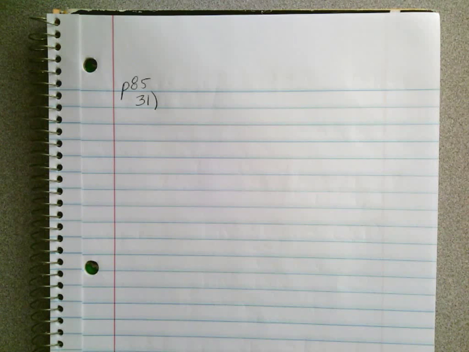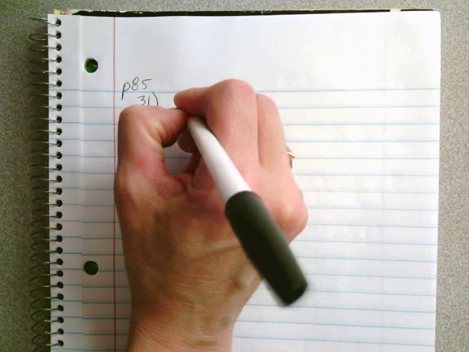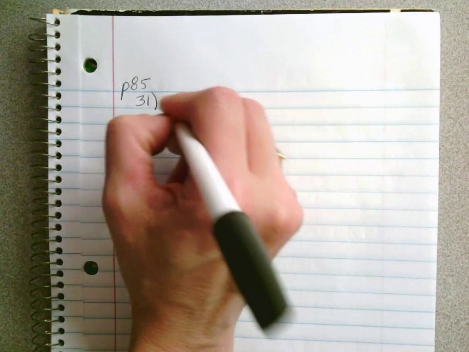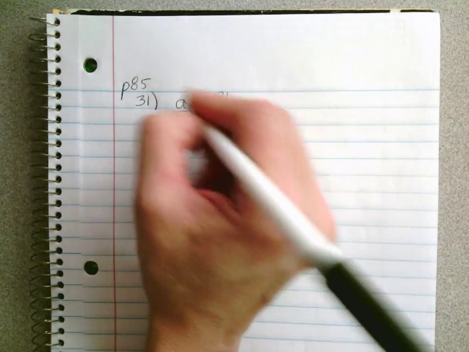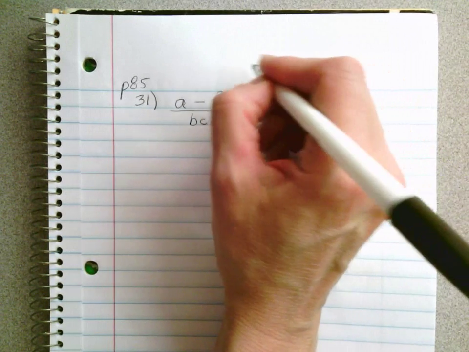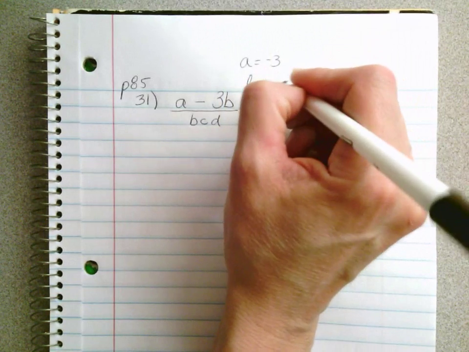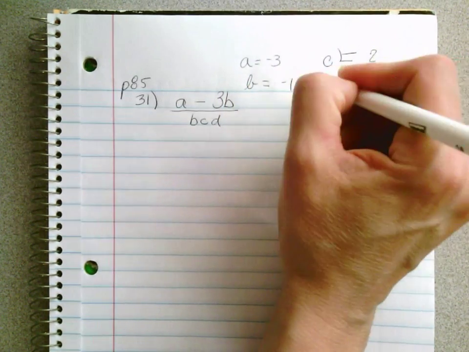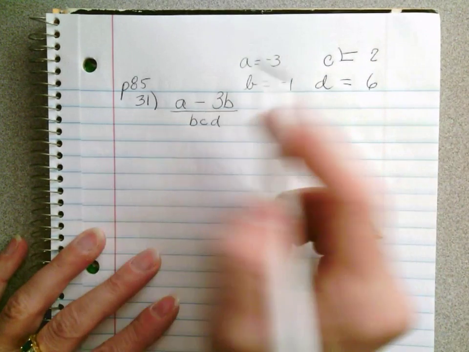If A is negative 3, B is negative 1, C is 2, D is 6. Okay, so that means we're going to be replacing these variables with numbers based on what they told us. A, negative 3, B, negative 1, C, 2, and D, 6. Be very careful about what you plug in.